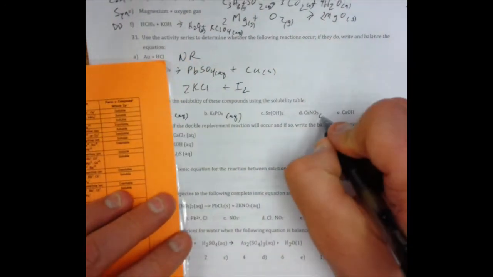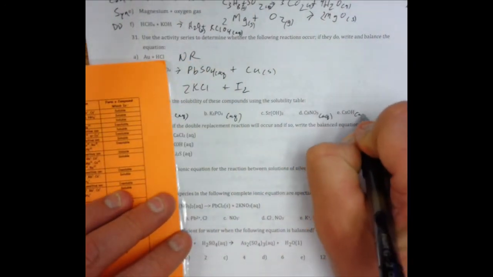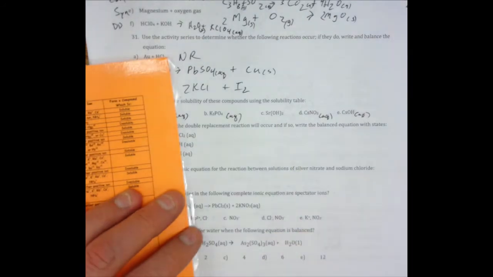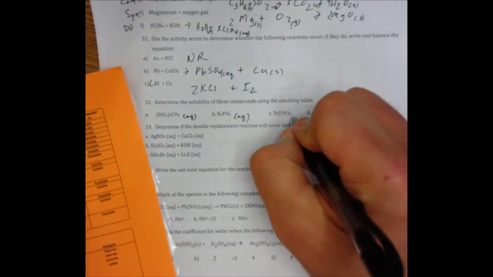Wow, they did something weird here. Anything with cesium is soluble, so that is aqueous, and that is aqueous. Strontium hydroxide, though, let's check it. Hydroxide with lithium, sodium, potassium, rubidium, cesium, and ammonium is soluble. Strontium isn't one of those, so that is insoluble. So this would be solid.